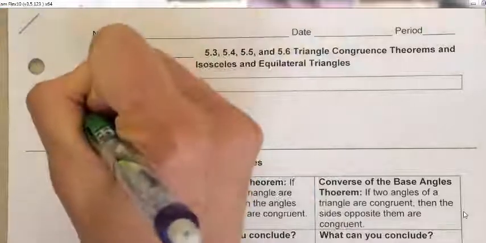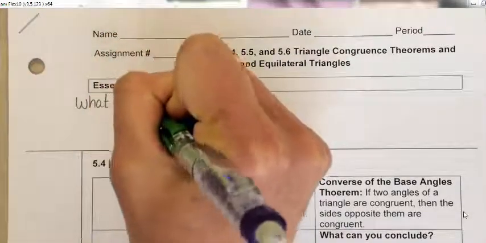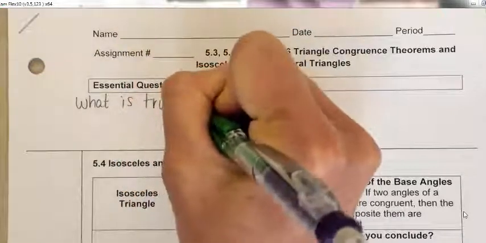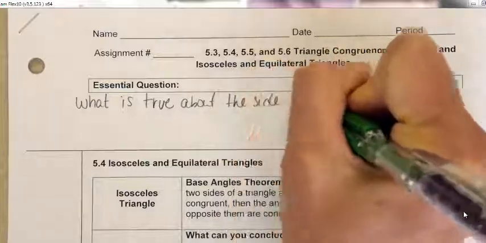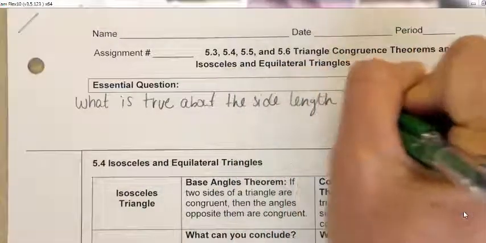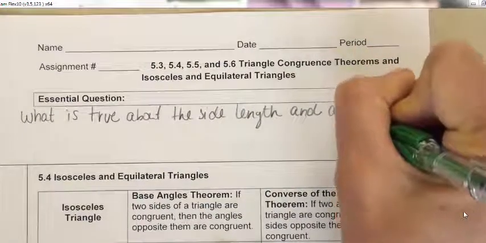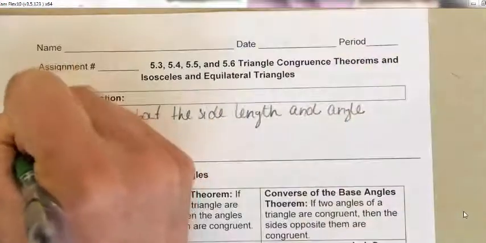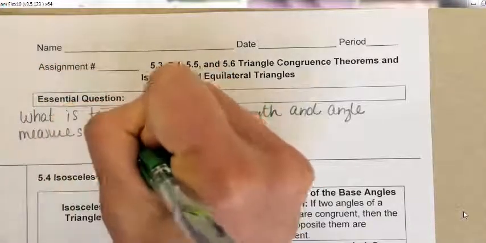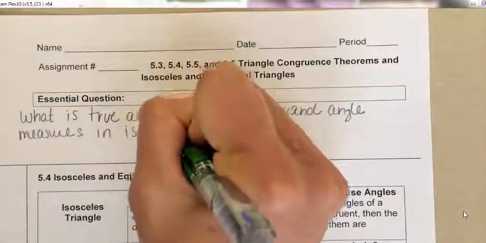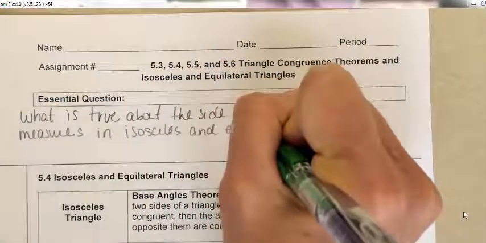The first one is, what is true about the side lengths and angle measures in isosceles and equilateral triangles?